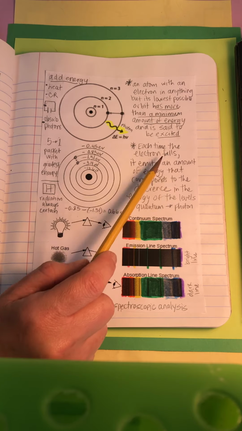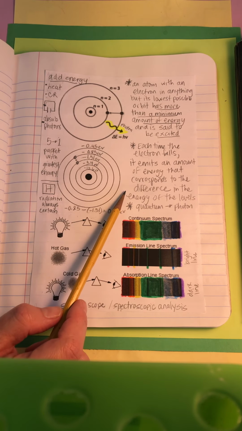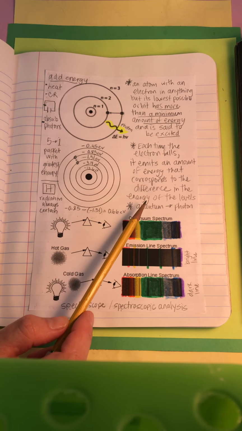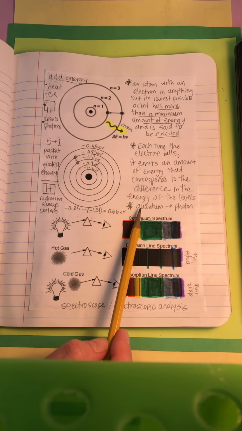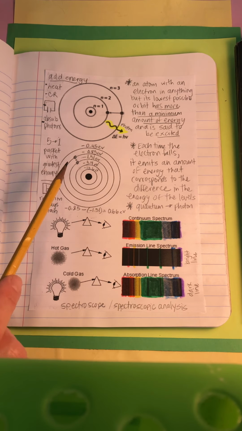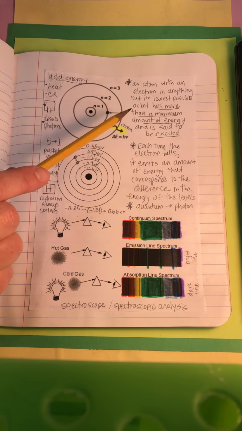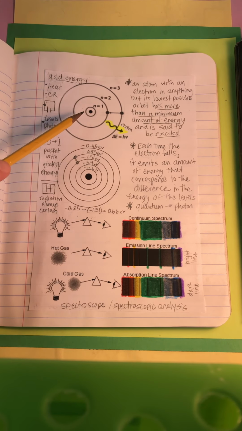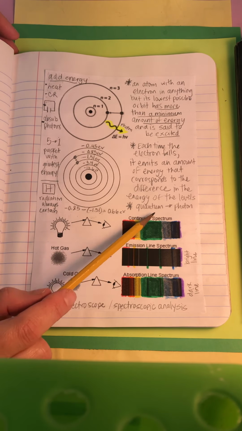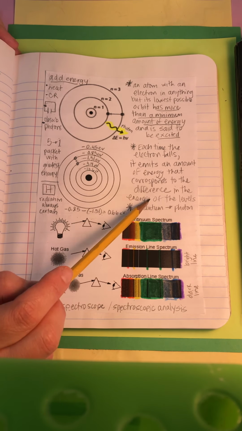Okay, so each time the electron falls, it emits an amount of energy that corresponds to the difference in the energy of the levels. So each quanta, each little packet that was once given to the atom that made it jump up, will then be spit out, that same amount, in the form of the photon. And it will correspond to the difference in the energy of the levels.